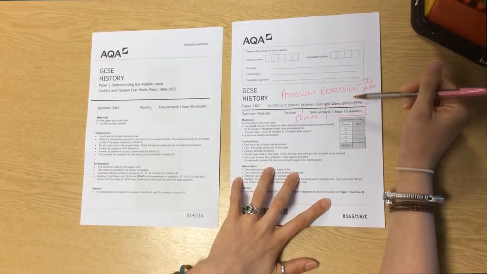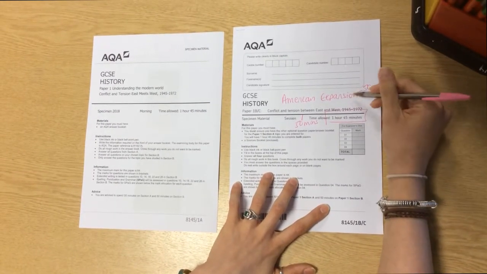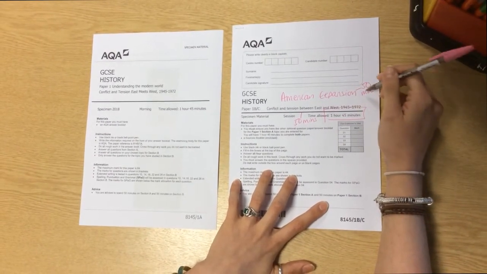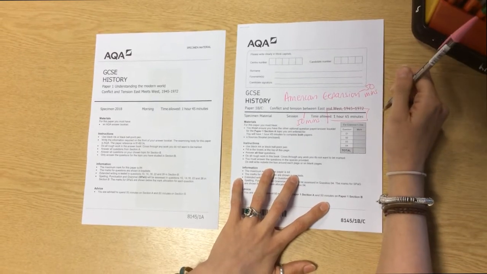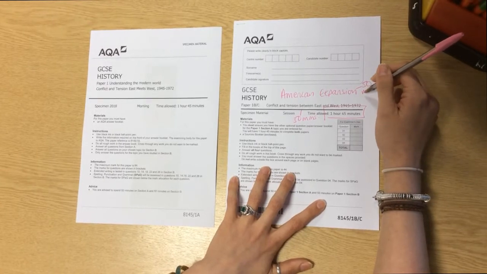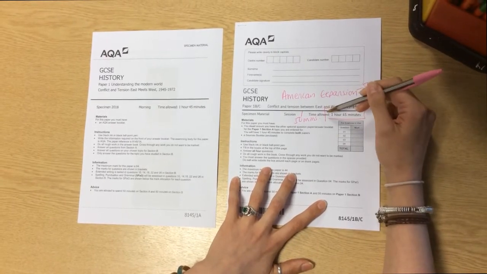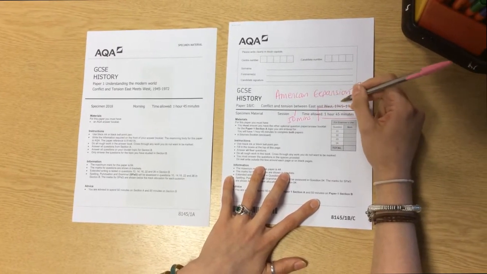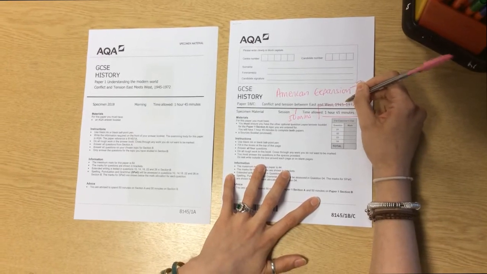Nobody in the exam hall is going to tell you to move on to the next paper, so you have to keep a record of that yourself. All right, so please do not go over time on that, because otherwise you're just going to leave yourself even less time to complete the second part of your paper.